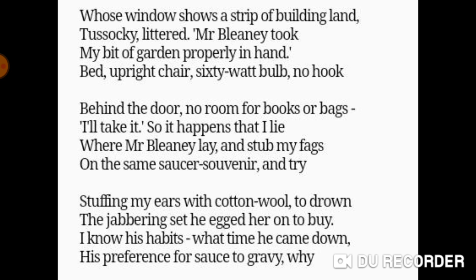Mr. Bleaney took my bit of a garden properly in hand. The explanation is that in these lines, the landlady tells the poet that Mr. Bleaney looked after her garden. Her purpose is that the poet should also look after the garden if he hires that room on rent.